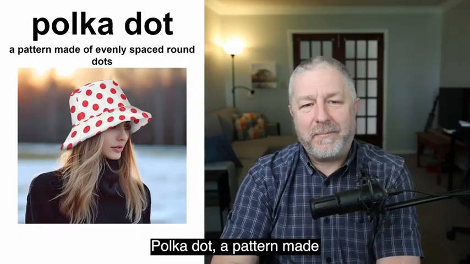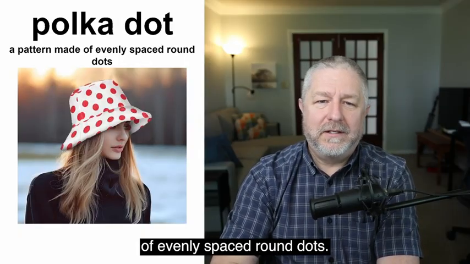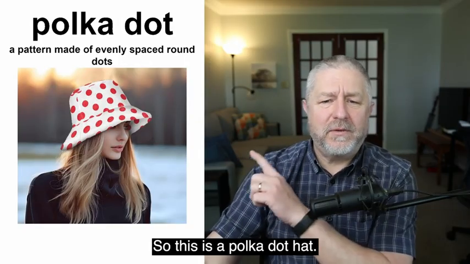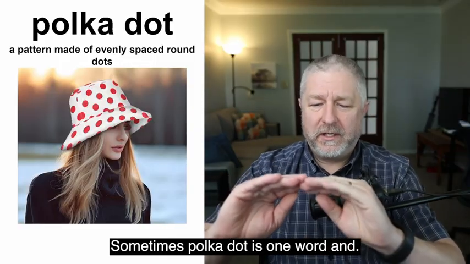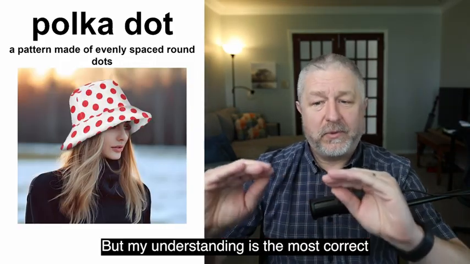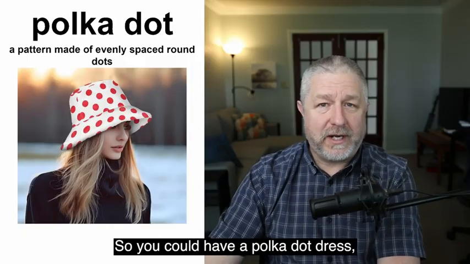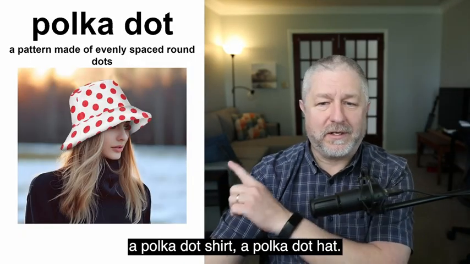Polka dot, a pattern made of evenly spaced round dots. So this is a polka dot hat. Sometimes polka dot is one word, but my understanding is the most correct way to write it is as two words. So you could have a polka dot dress, a polka dot shirt, a polka dot hat.